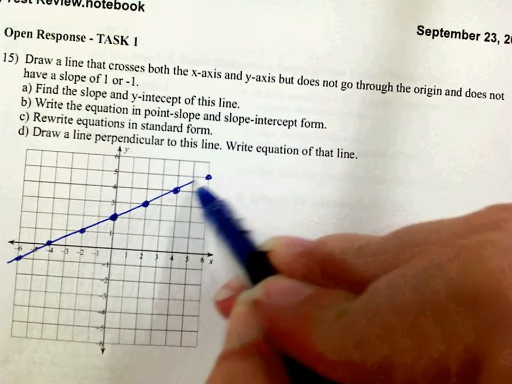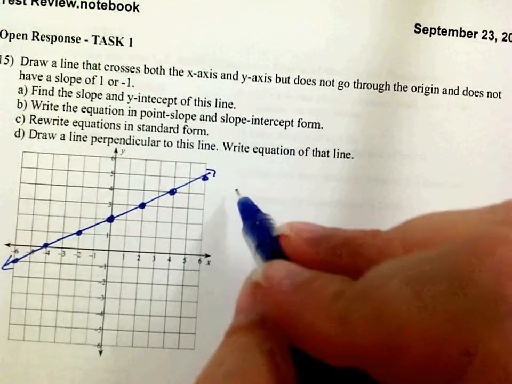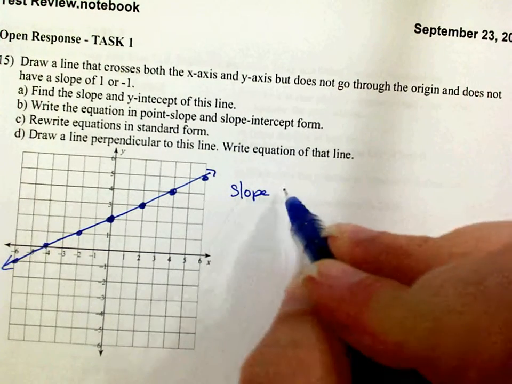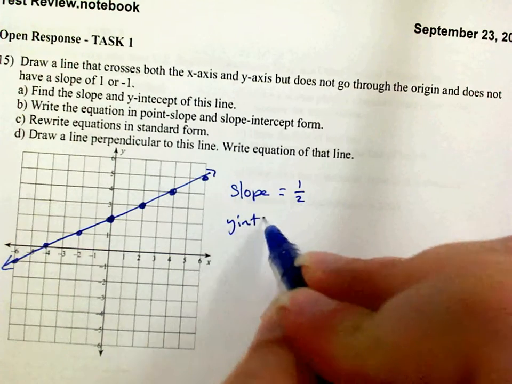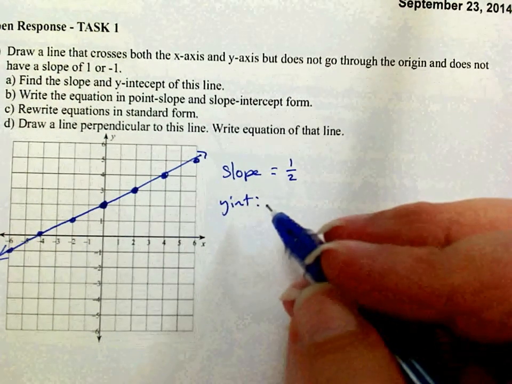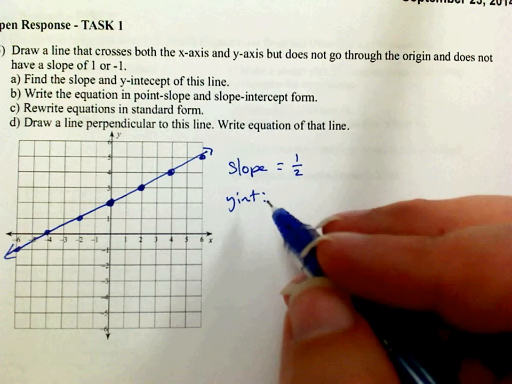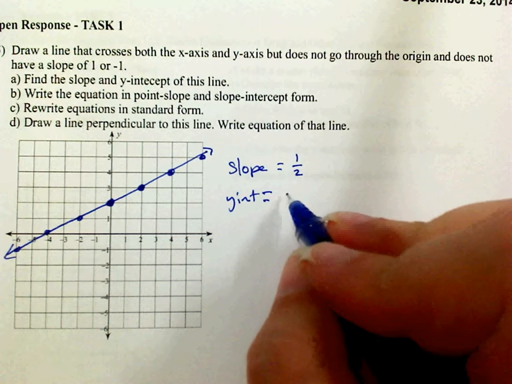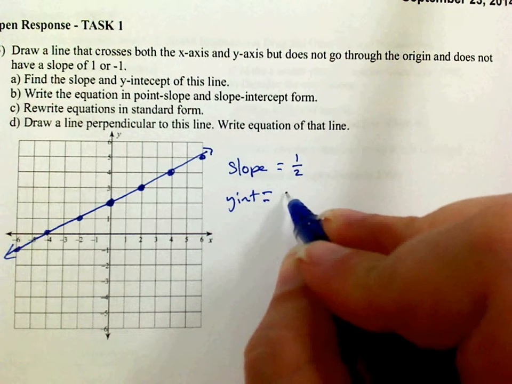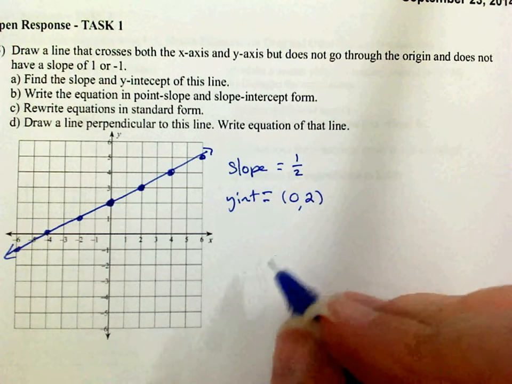Okay. Find the slope and the y-intercept. So slope 1/2. Y-intercept. Would your answer probably be easier if your slope was a whole number? Yes. So if it had been 2, this probably would have been a little bit easier, but that's okay. Y-intercept is what? Okay, so if I put that as a point, perfect. Okay, write the equation in point slope and slope intercept form.